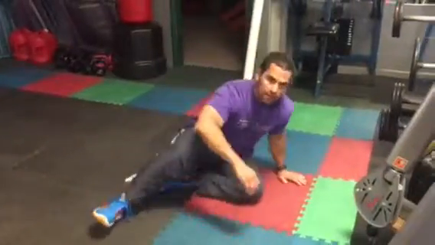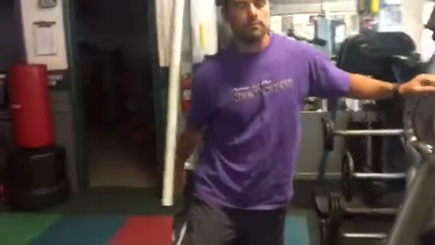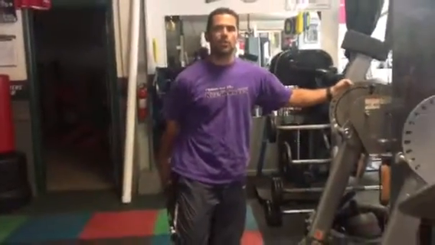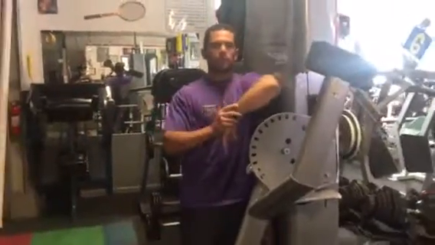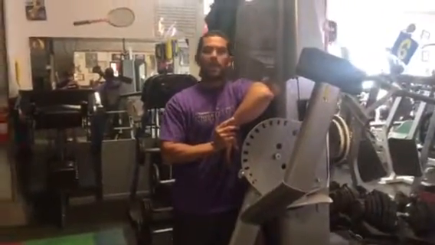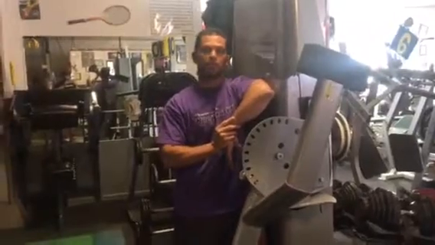Other examples of static stretching would be the quadricep stretch. Most people are familiar with this stretch. And then for upper body, the sleeper stretch, which you can do lying down, or you can find an apparatus, come here with your shoulder, and then push down to stretch the posterior region of your shoulder.